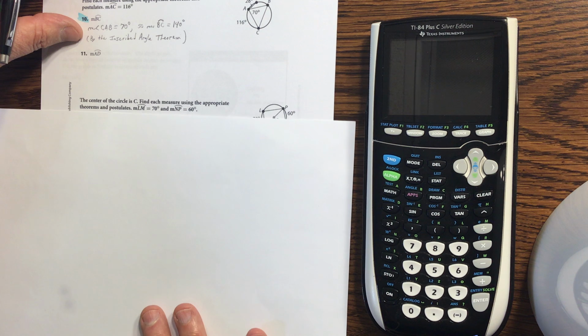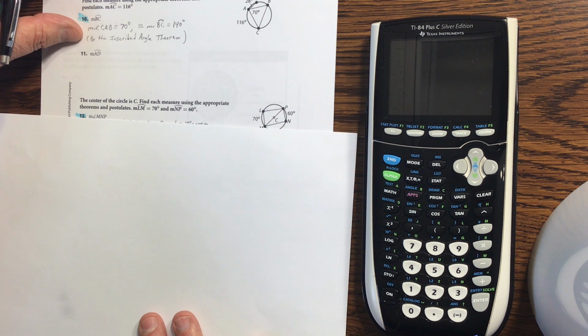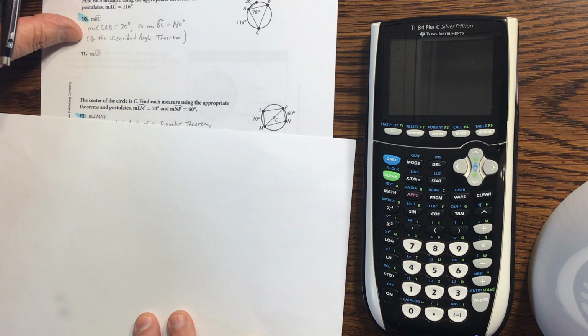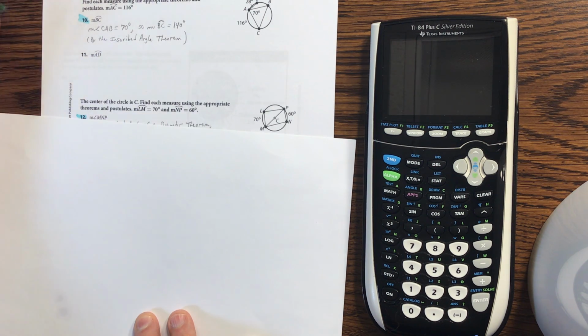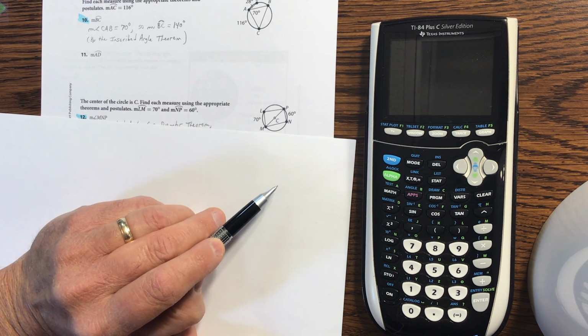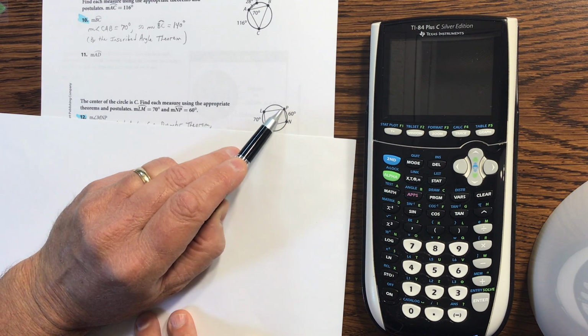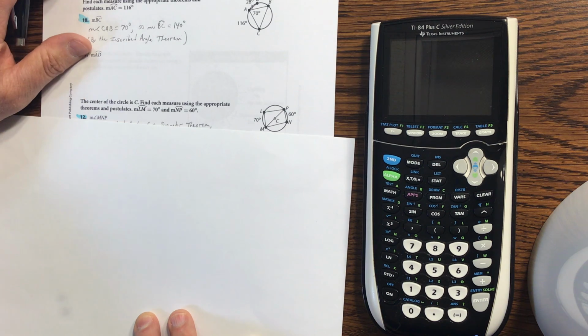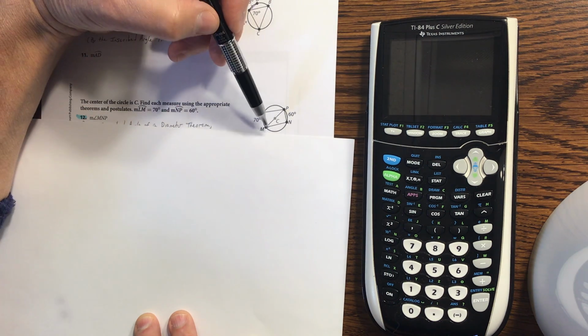All right, number 12, we have the center of the circle is C. Find each measure using the appropriate theorems and postulates. They're telling us that the measure of arc LM is 70 and the measure of arc NP is 60. They gave that to us. They want us to find the measure of MNP.